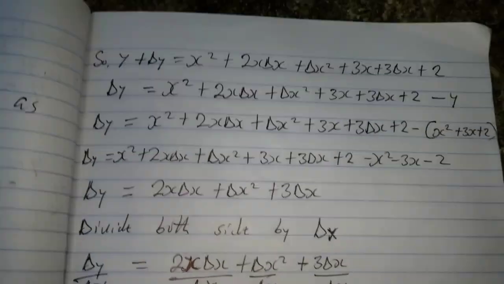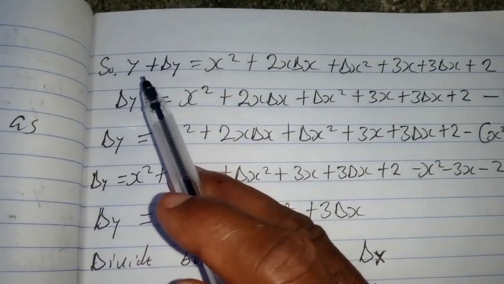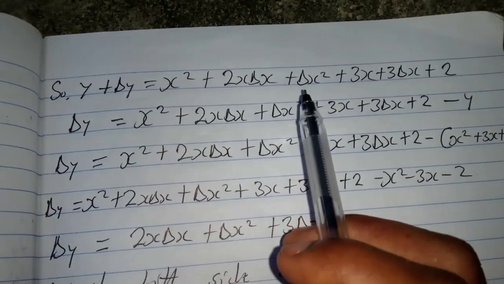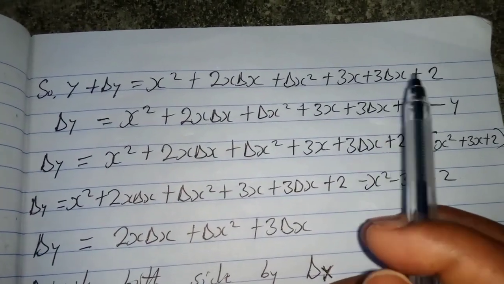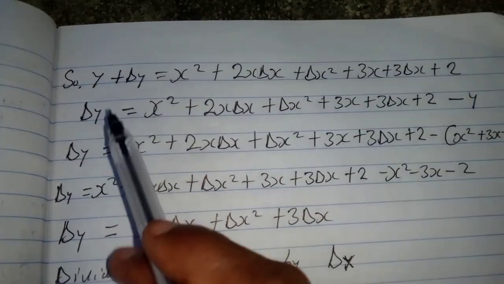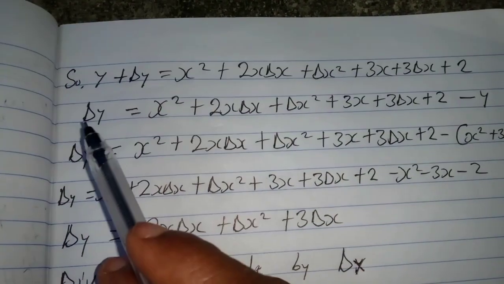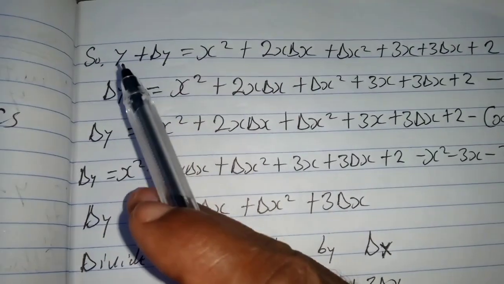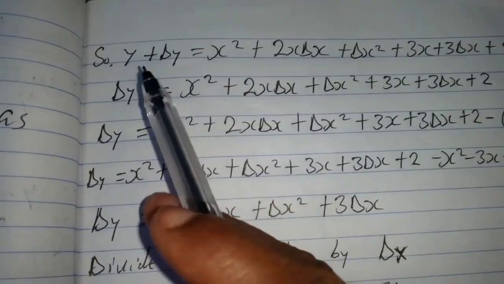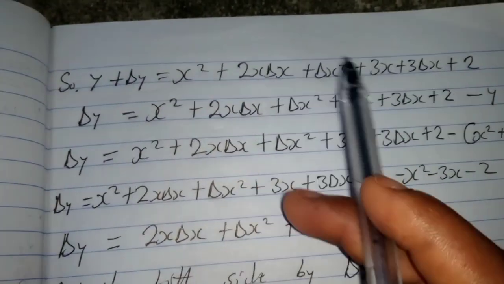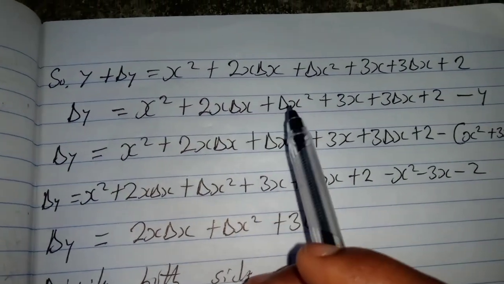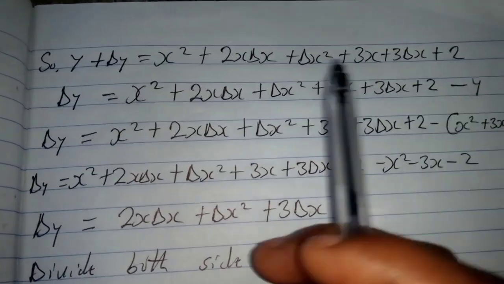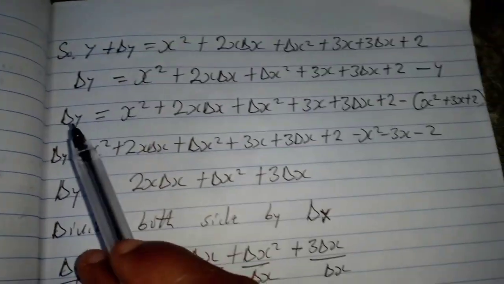Now, remember that what we have was y plus Δy on our left hand side equals to x squared plus 2xΔx plus Δx squared plus 3x plus 3Δx plus 2. Now we make this y come to the right hand side because we want Δy to be on its own. So by subtracting y from both sides, y minus y, you are going to have Δy. When this y crosses the equality sign, on our right hand side we have x squared plus 2xΔx plus Δx squared plus 3x plus 3Δx plus 2, and when this y comes to this side, it becomes minus y.